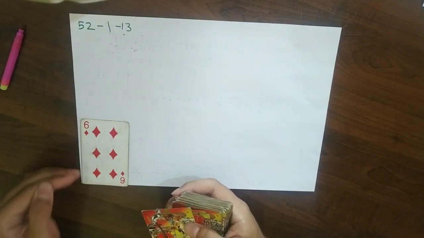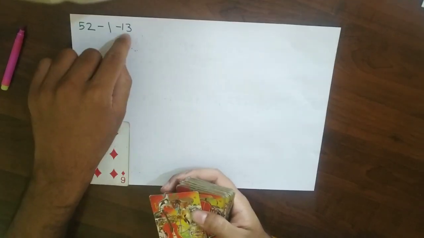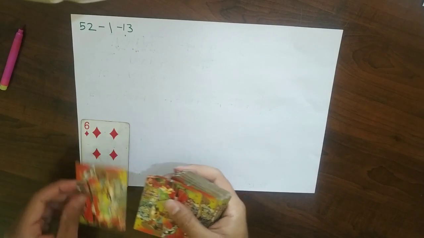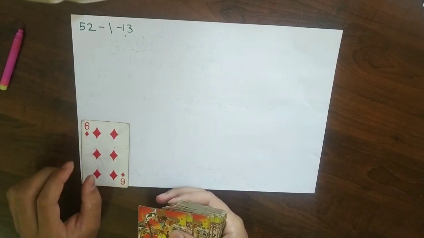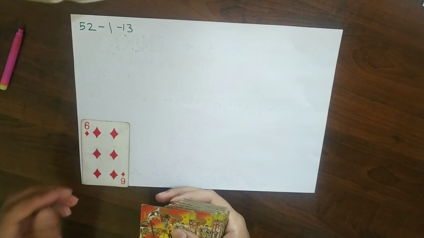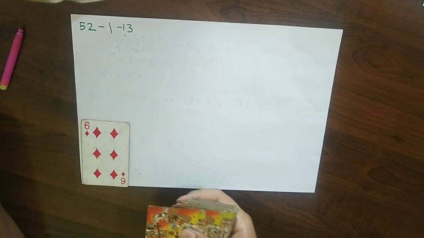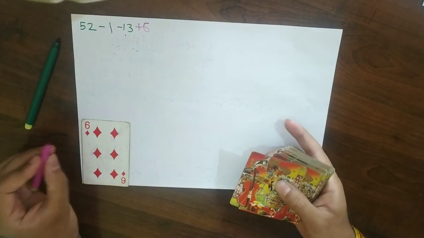So it will be 7, 8, 9, 10, 11, 12 and 13. Which means we are keeping 13 minus 6 cards. So if we keep all the 13 cards, I have to leave 6 cards again, because I have to keep the next card on this. So I am not keeping these 6 cards here. So I am adding here 6 again, the same number I have on the card.